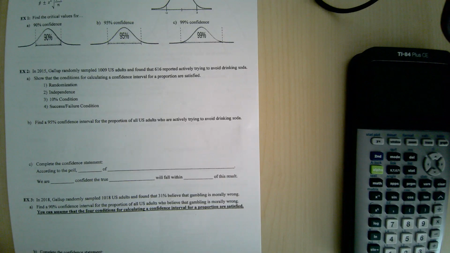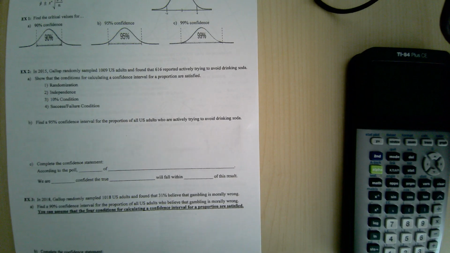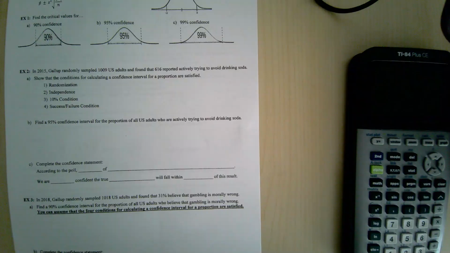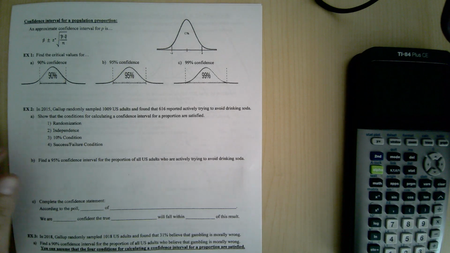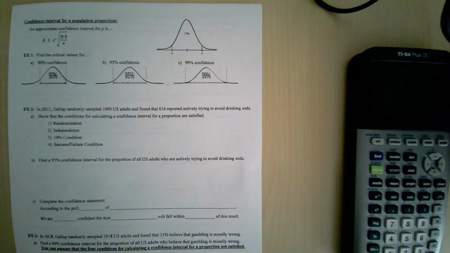We said that the confidence interval is our statistic plus or minus our margin of error. Now we're going to talk about z star here.